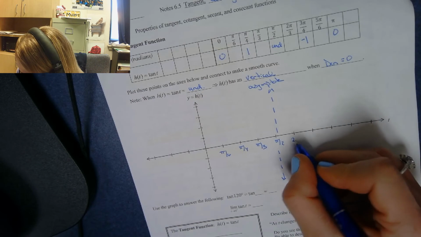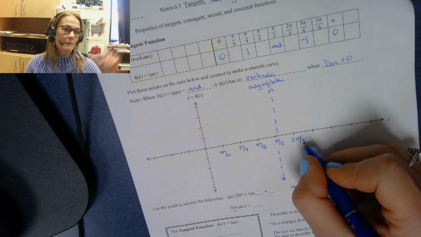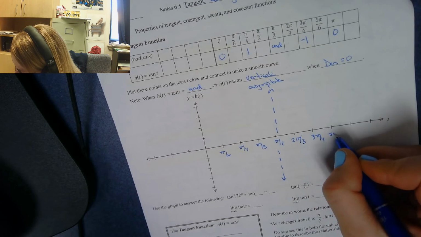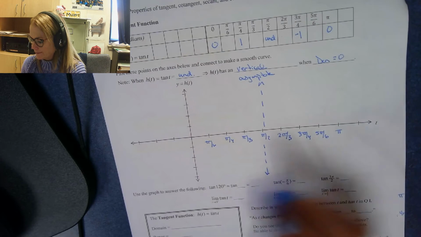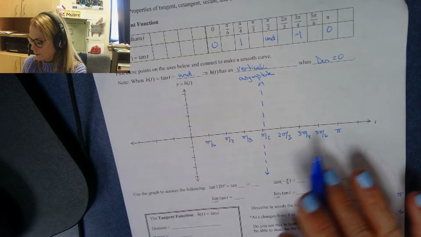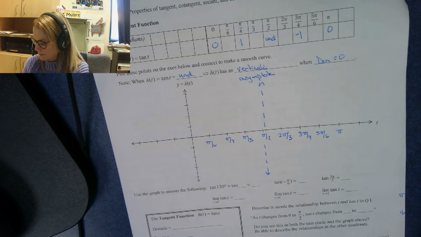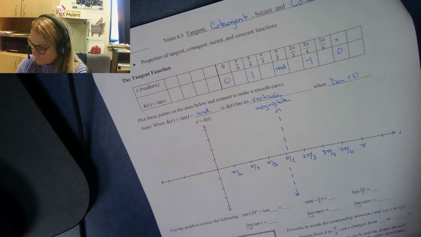And then 2pi/3, 3pi/4, 5pi/6, and pi. Okay, so that's a full period of tangent, but to graph that is going to be a little clumsy, and I'll show you why here in just a minute. Okay, so let's fill in our other values here.